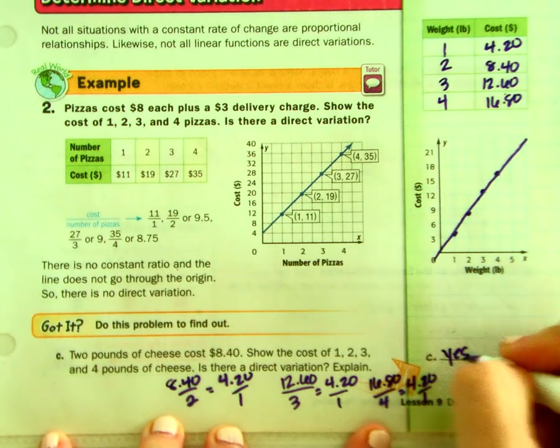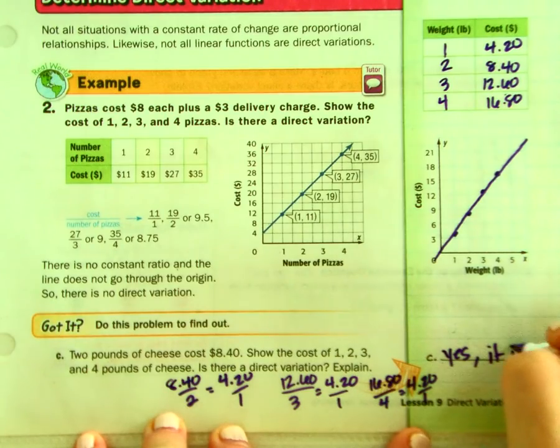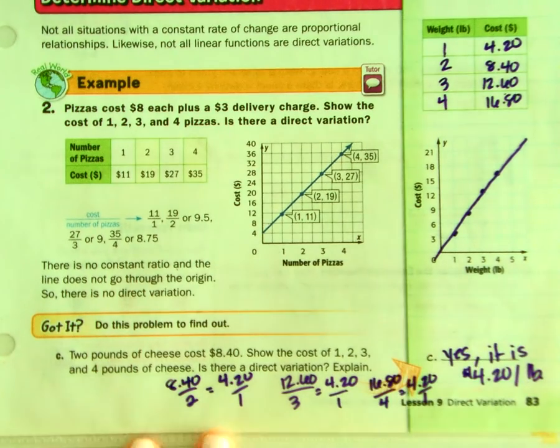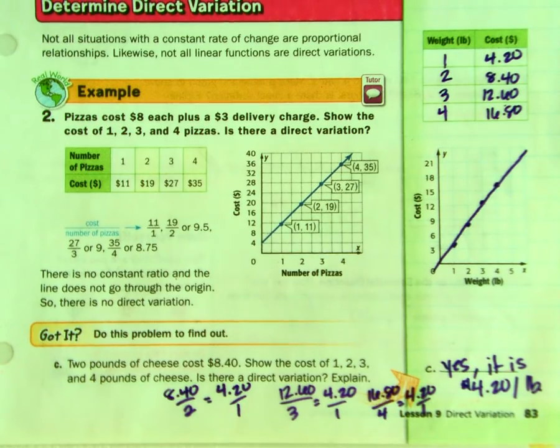And then it asked us to explain. It is $4.20 per pound. So no matter how many pounds of cheese you buy, it's always going to be $4.20 per pound. So again, a direct variation is like your slope. It's like your constant rate of change. It's like your unit rate. What are we changing by every time? And you've got to make sure you're checking to see if you have a direct variation, because sometimes there isn't one.